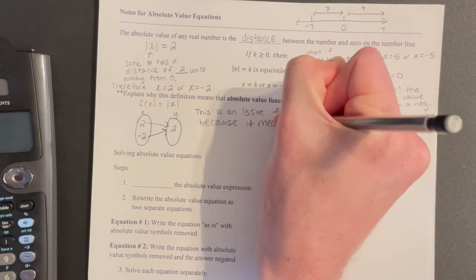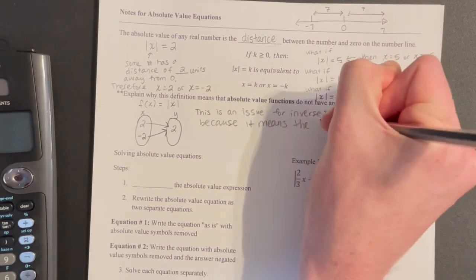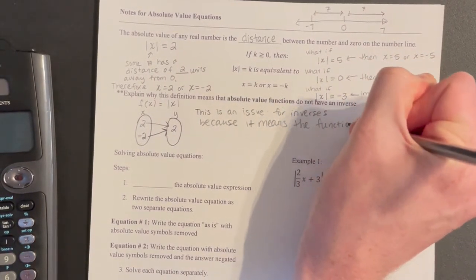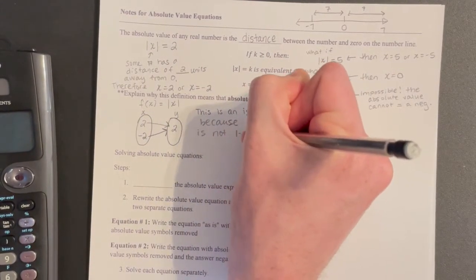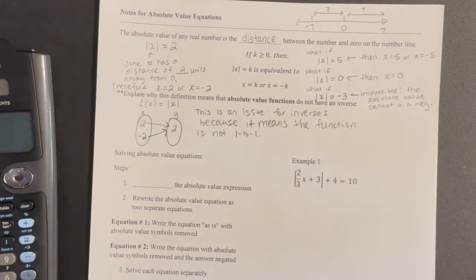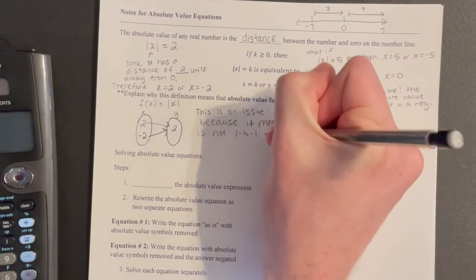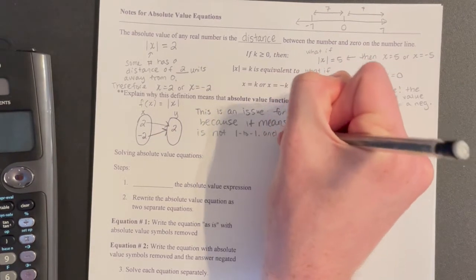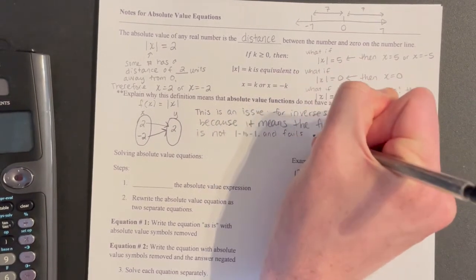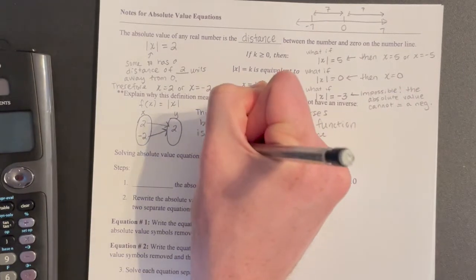So it's not one-to-one, and what that would mean is that it fails the horizontal line test.